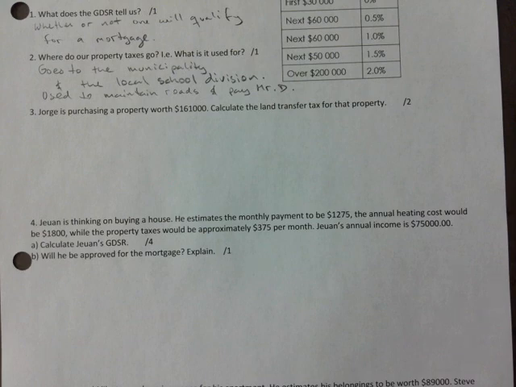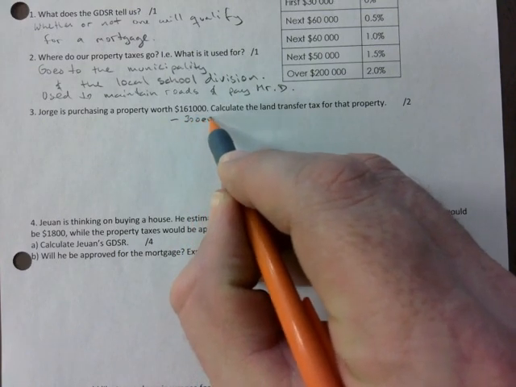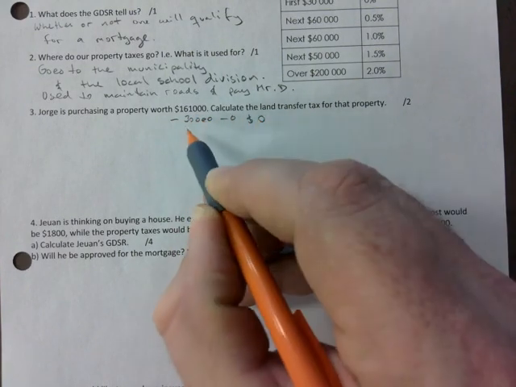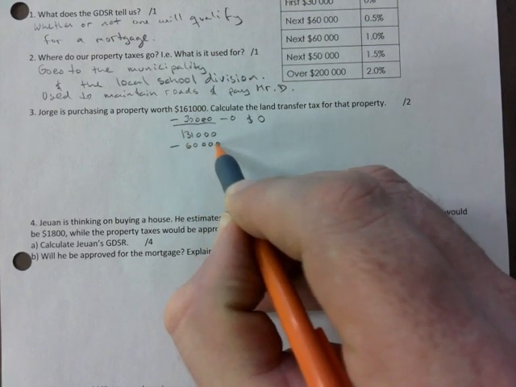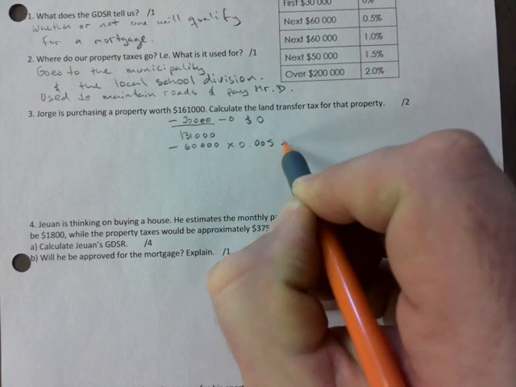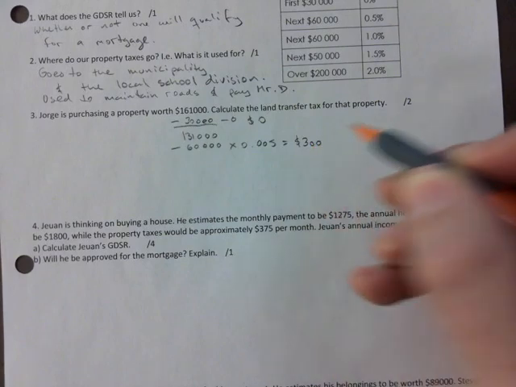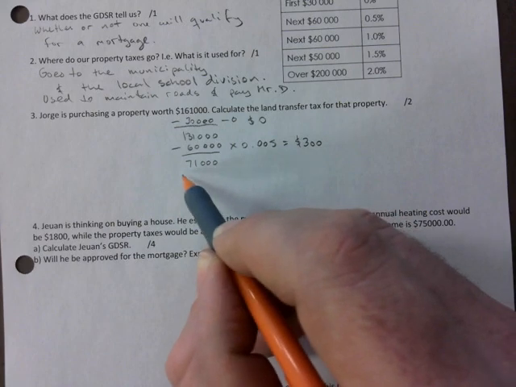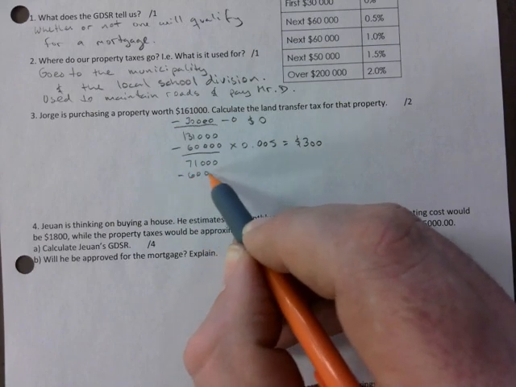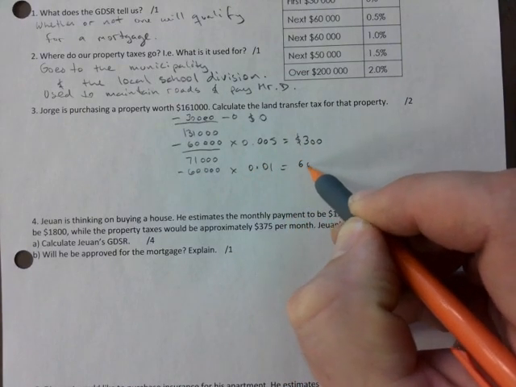Okay, Jorge is purchasing a property worth $161,000. Calculate the land transfer tax. No problem, Mr. Dirksen. I got this. Right? So that would be 131,000. Take away 60 grand times 0.005. That would be 300 bucks that you pay on that. Keep subtracting, that's 71,000. You can still do 60,000, correct? That's 1%, so you pay 600 bucks more.